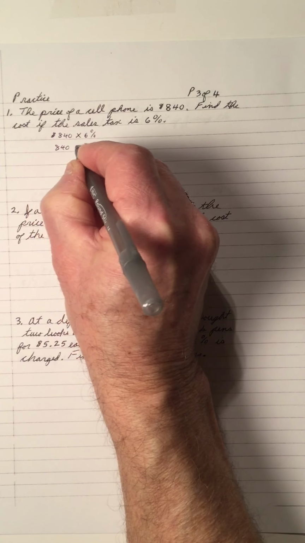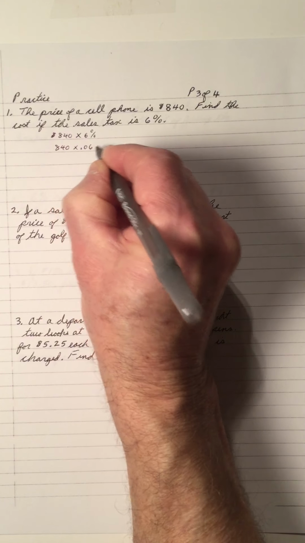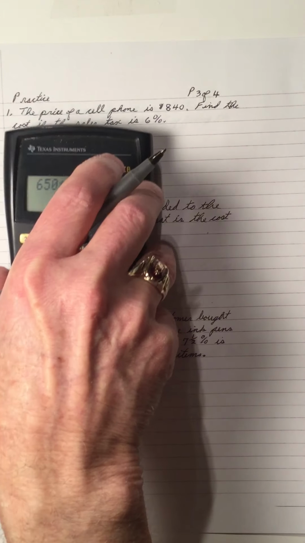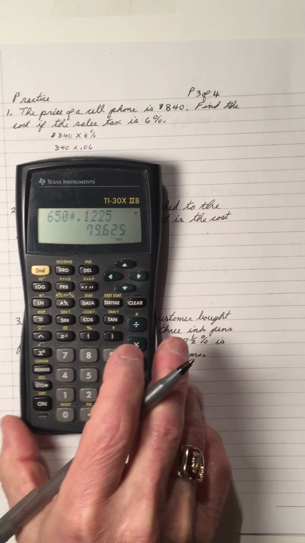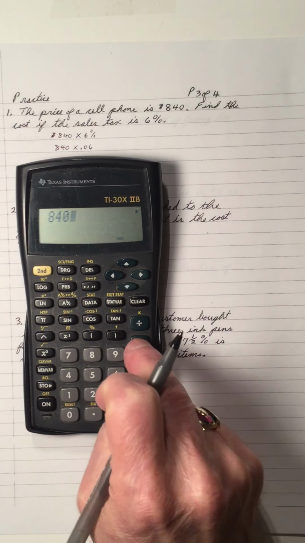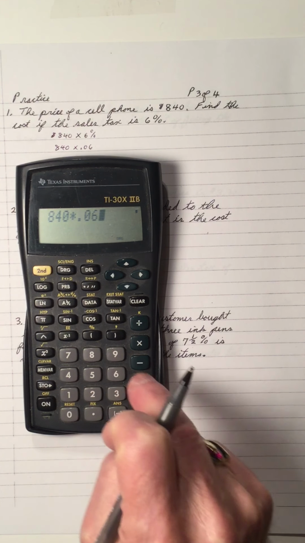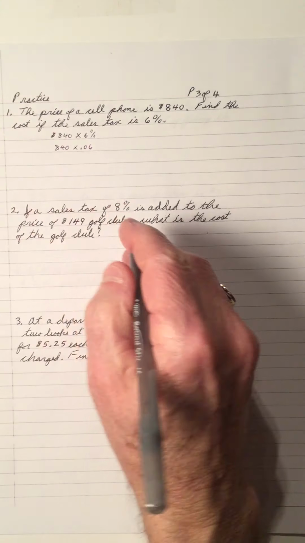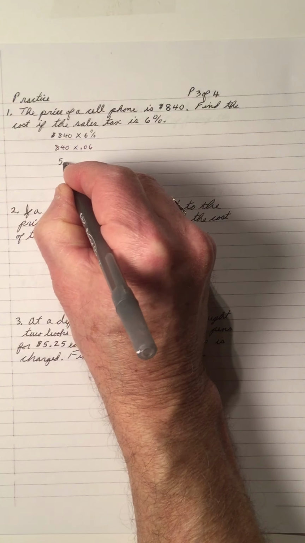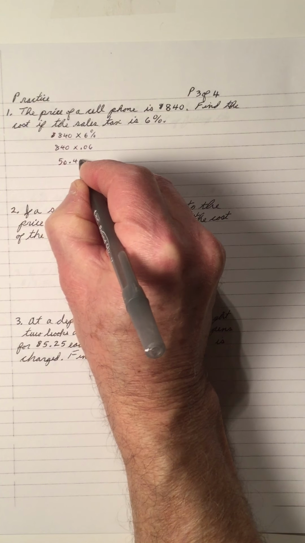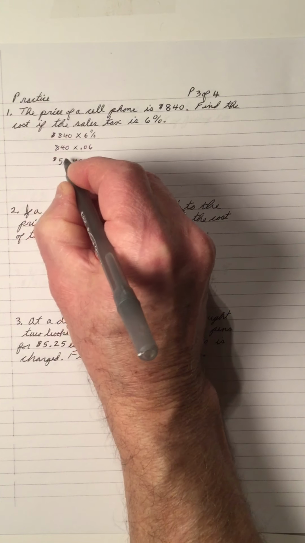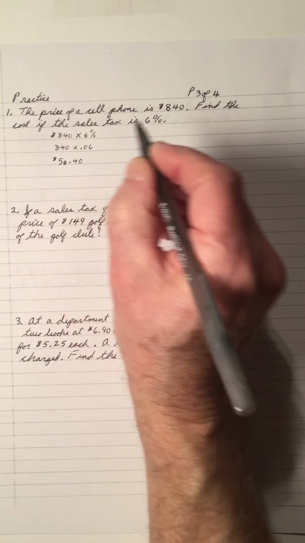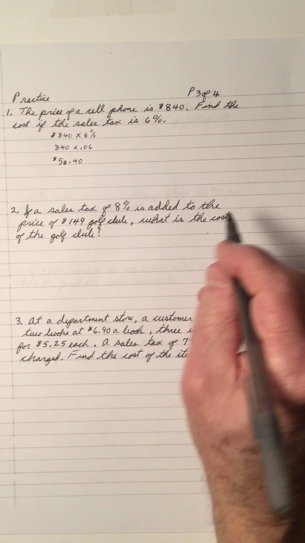So that's 840 times decimal 0.06, and 840 times decimal 0.06 is $50.40, 50.4. So 50.4 is dollars and cents. So 50.4 is $50.40 sales tax.